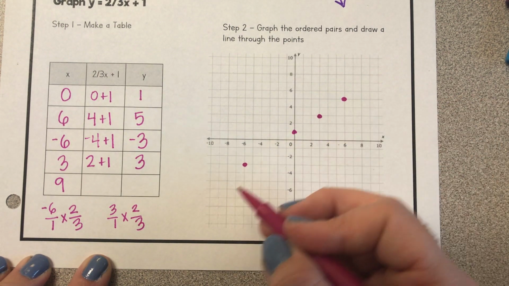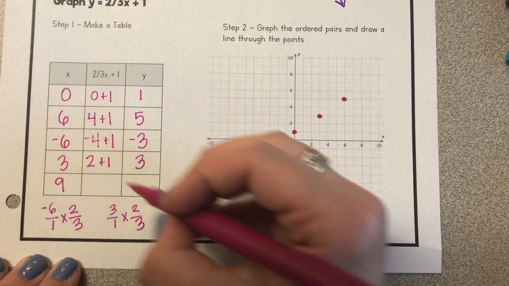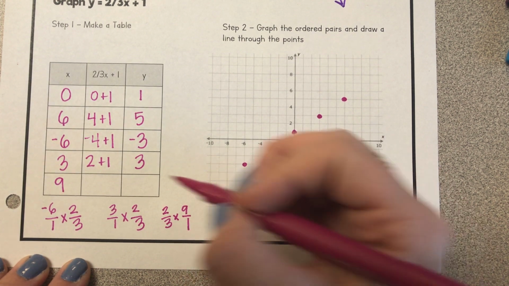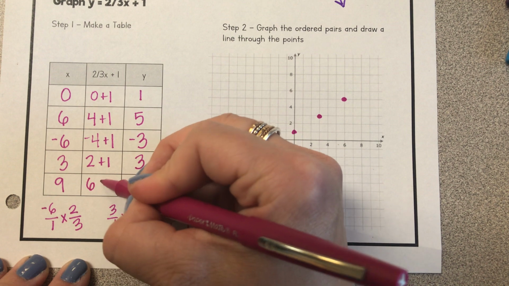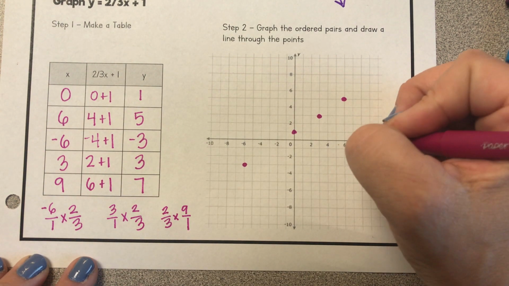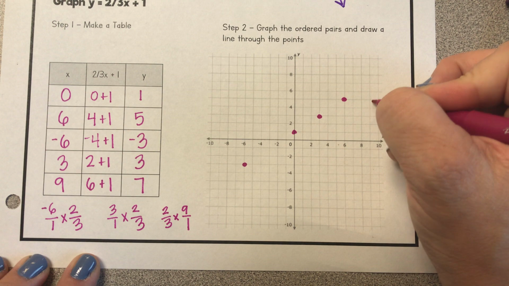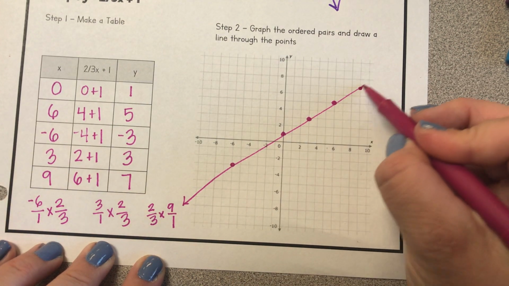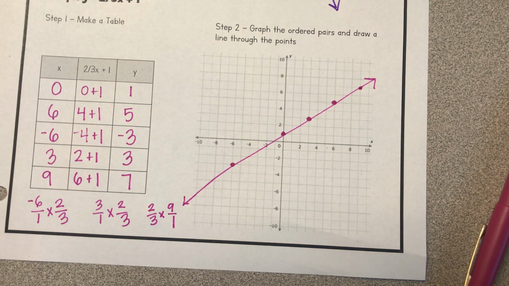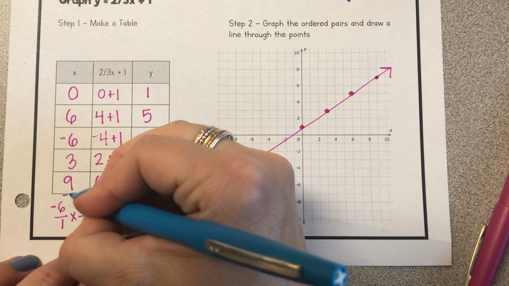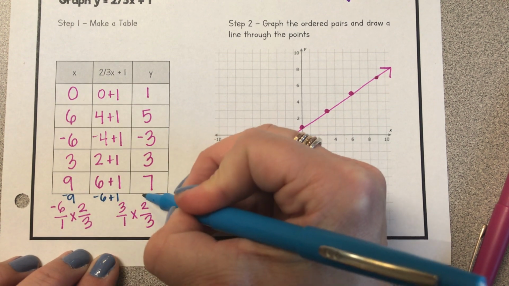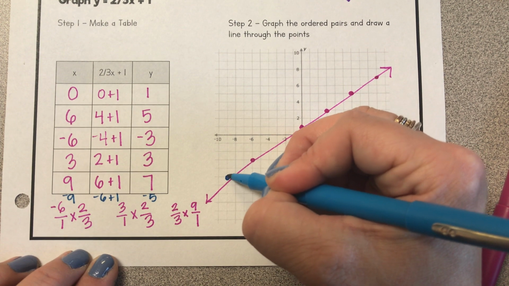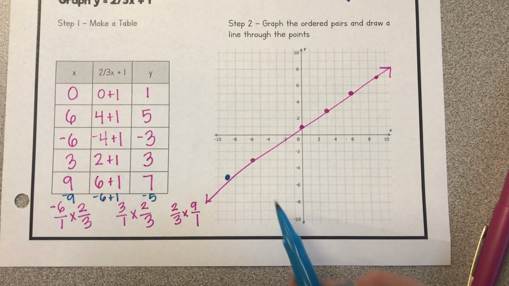And look, I can see it's going to make a line. And then what if I picked 9? 2/3 times 9, that's 18, divided by 3 is 6. 6 plus 1 is 7. So when I put in 9, I got out 7. Okay, I'm going to connect these with a line. And just for fun, let's say I had picked negative 9. That would have been negative 6 plus 1 is negative 5. Negative 9, negative 5. Whoop, it should be on my line if I'd drawn it straight.